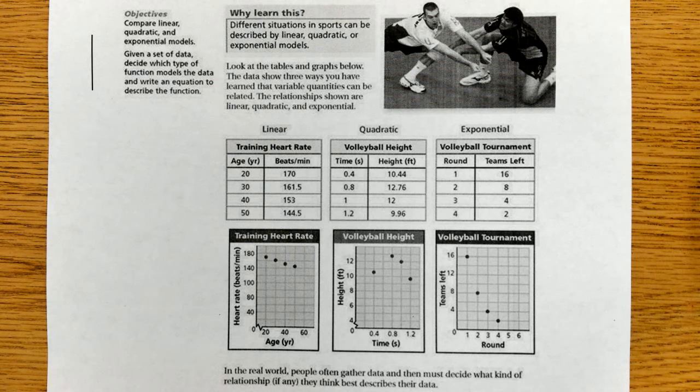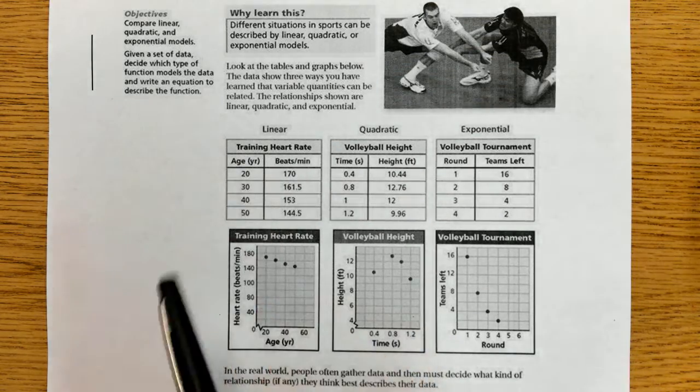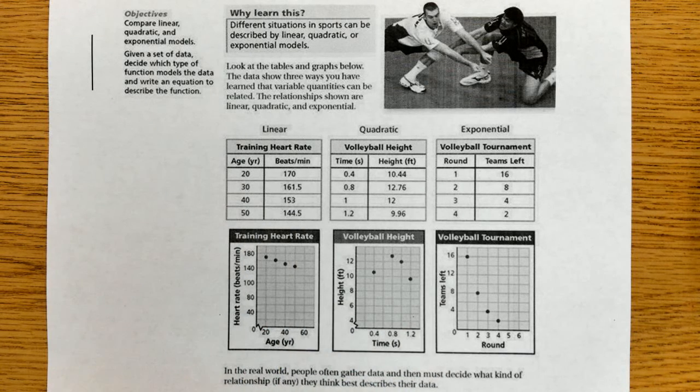Different situations in sports can be described by linear, quadratic, or exponential models. So we'll look at the tables below. The data shows three ways you have learned that variable quantities can be related. The relationships shown are linear, quadratic, and exponential. For linear here, we're looking at training heart rate, the age, and the beats per minute, and then this is the graph. Remember, a linear graph will form a straight line.